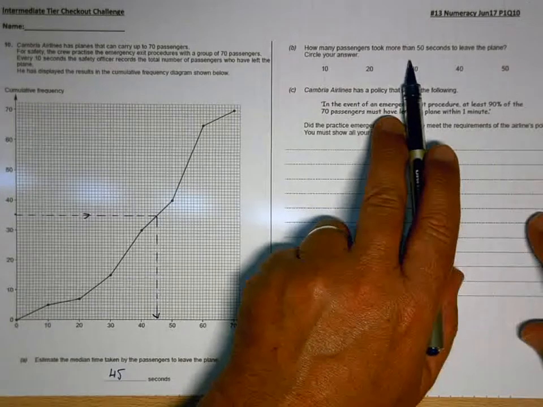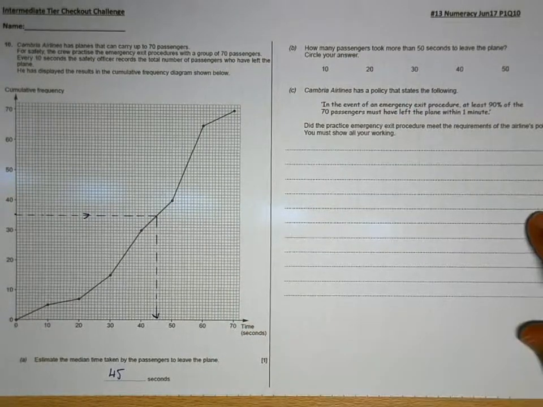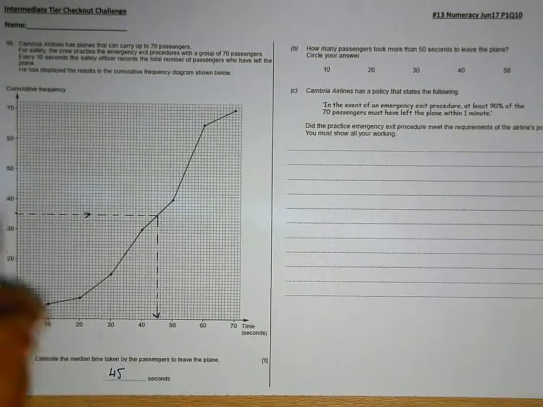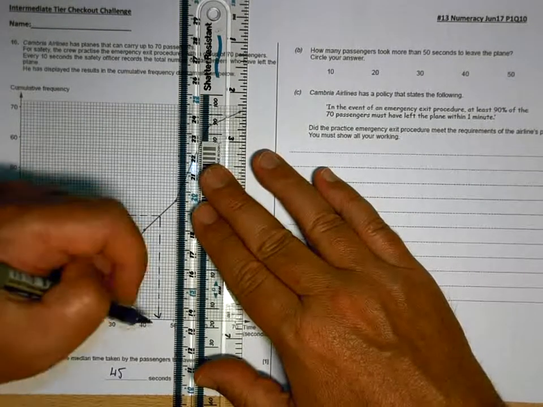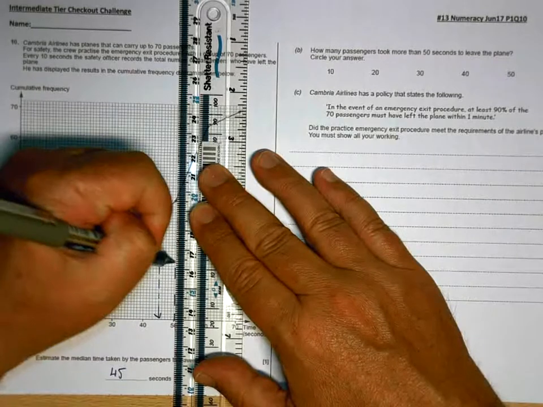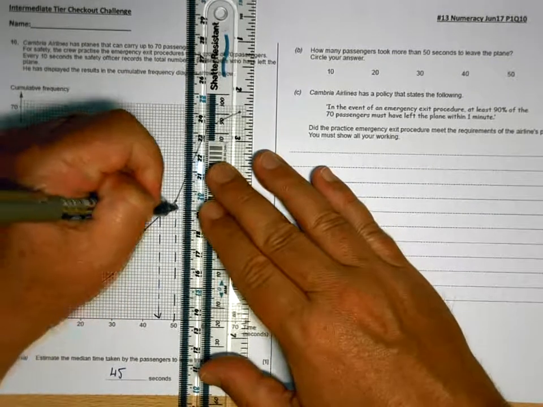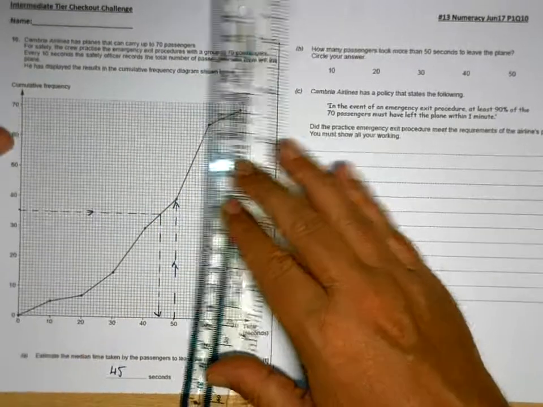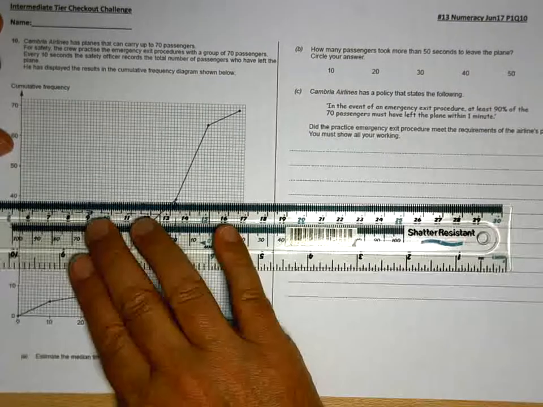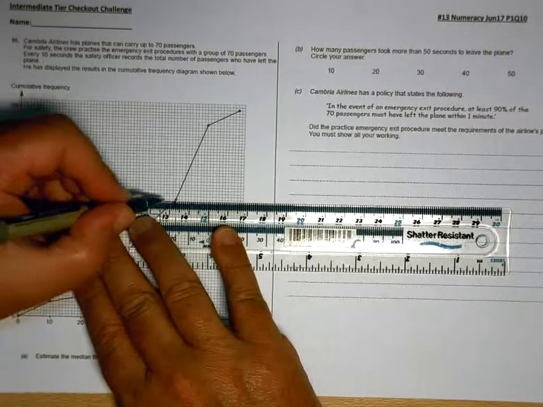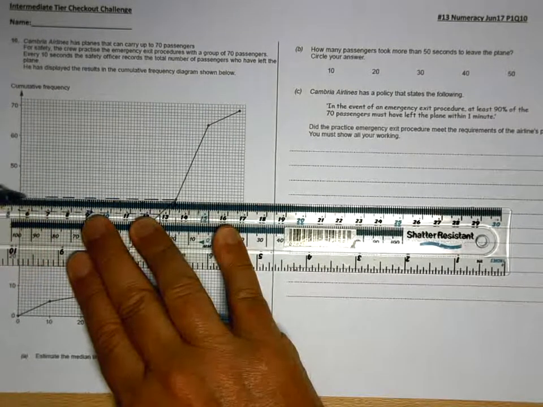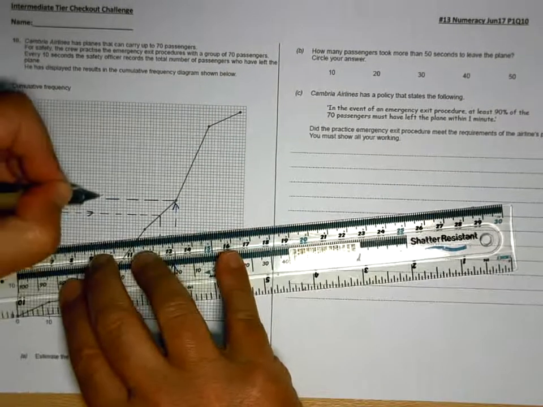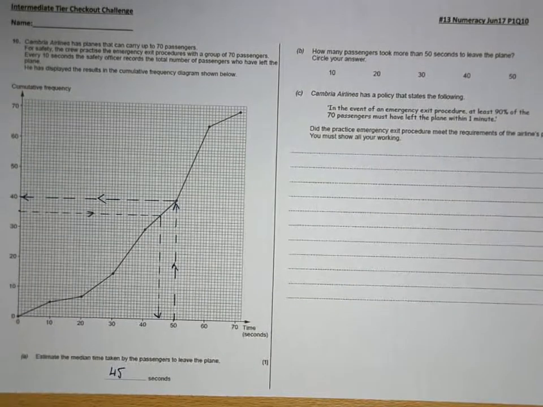How many passengers took more than 50? So there's your 50 seconds. So this time now we're reading in this direction. And we're going to read across to here. 40 passengers.